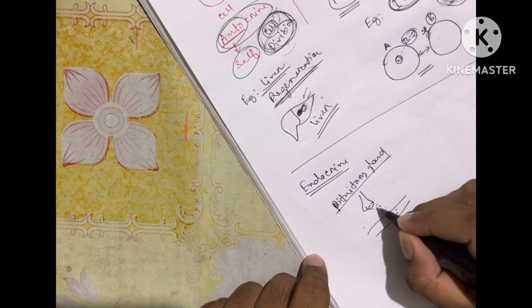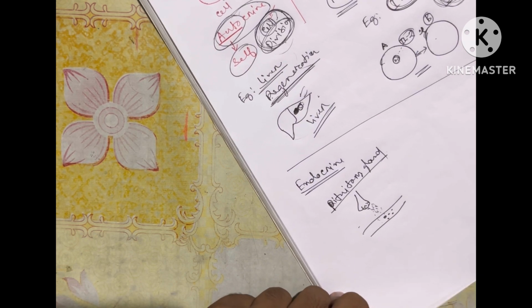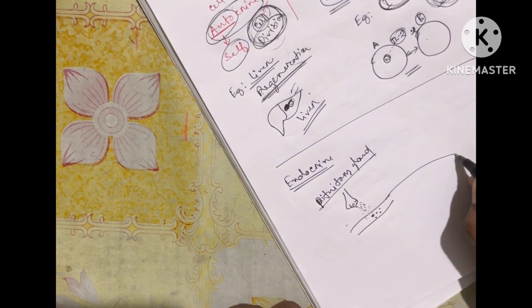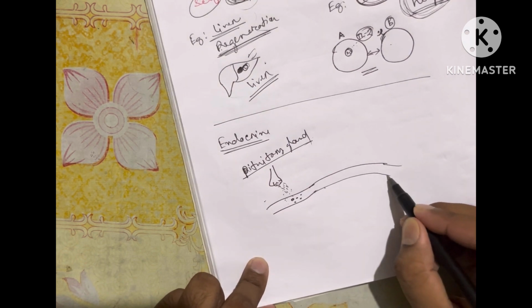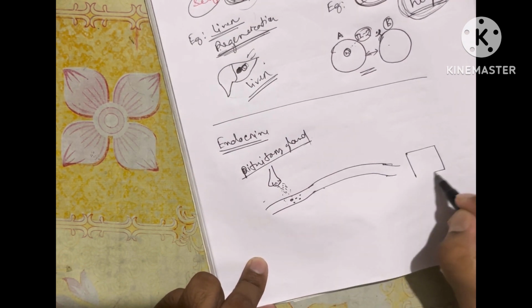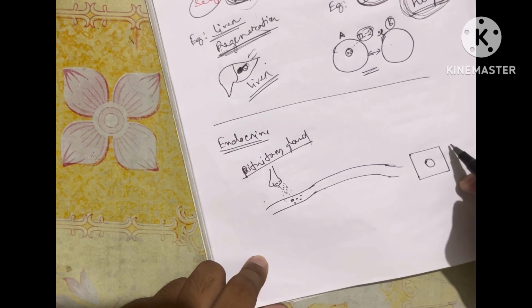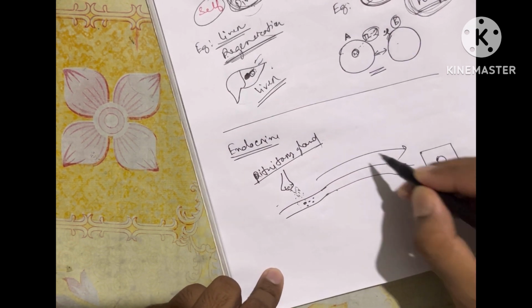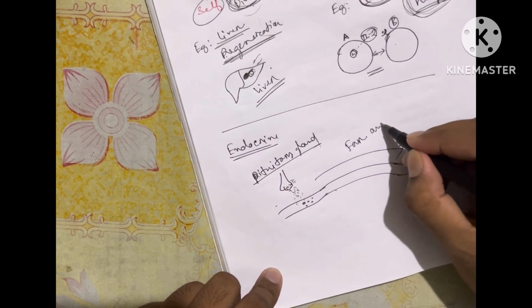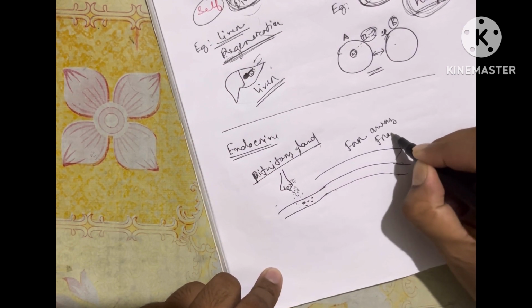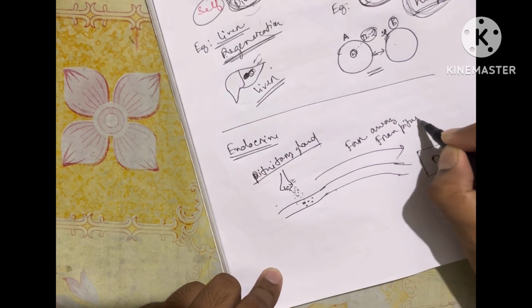These are the hormones it's secreting, and then the blood vessels will go and act upon another particular cell which is far away from our pituitary gland.